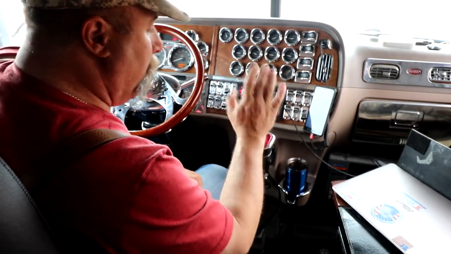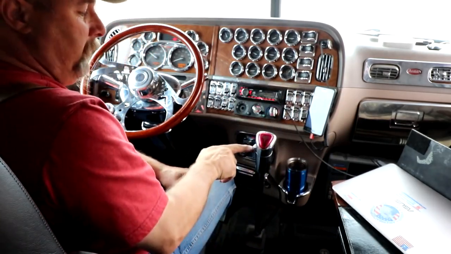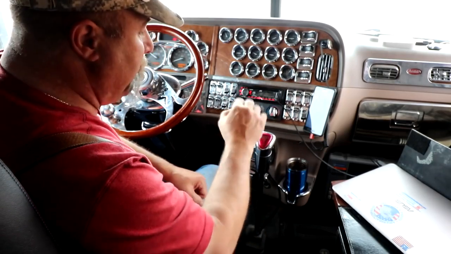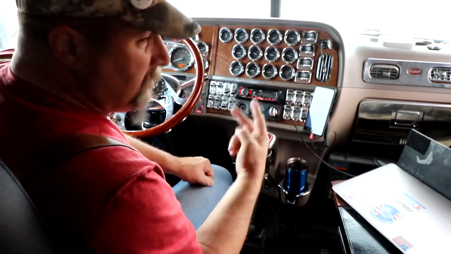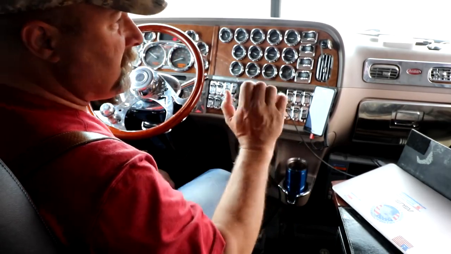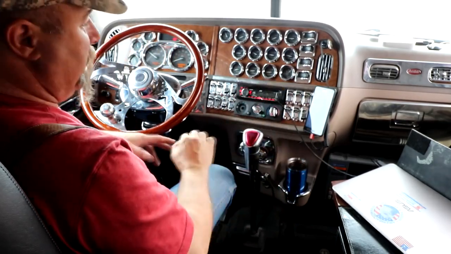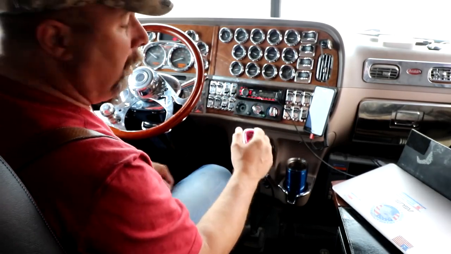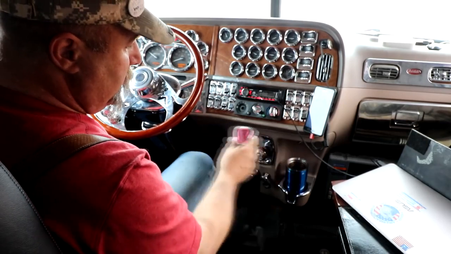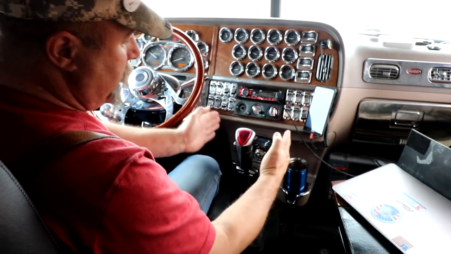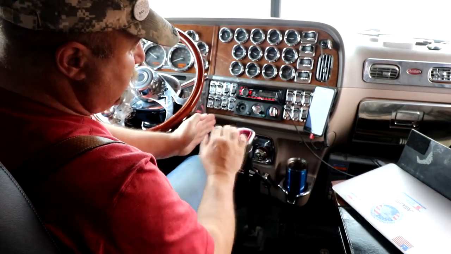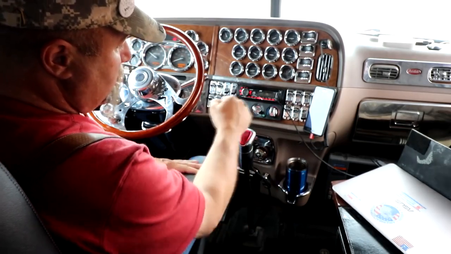What makes it an 18-speed is this little button on the side. It splits every one of those in half. So you have 9 gears multiplied by 2 is 18 speeds. So this is the way. I won't move the stick because it won't go in very smooth unless you're rolling, but I'll just move my hand. This is in neutral. So there's neutral in the center. So we're going to go in this pattern right here.